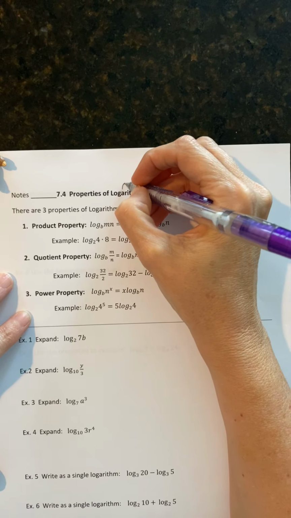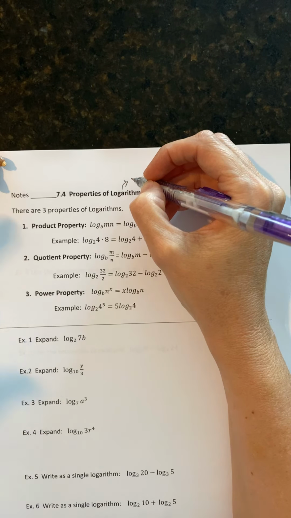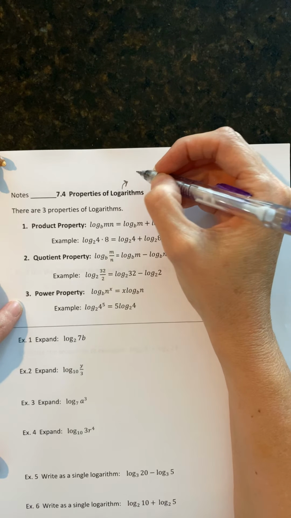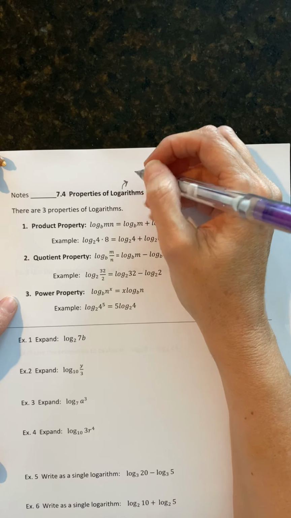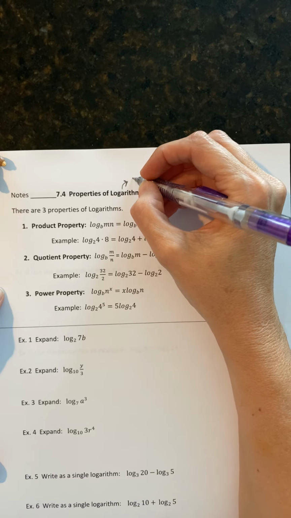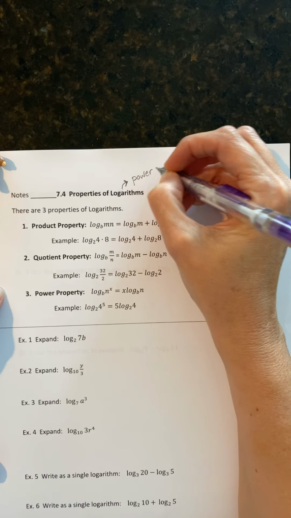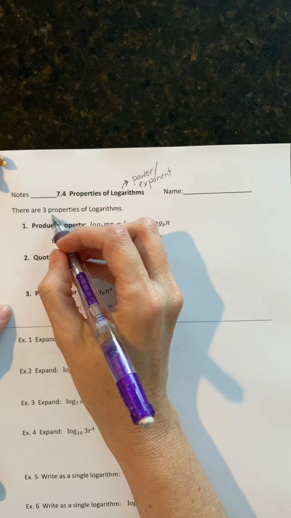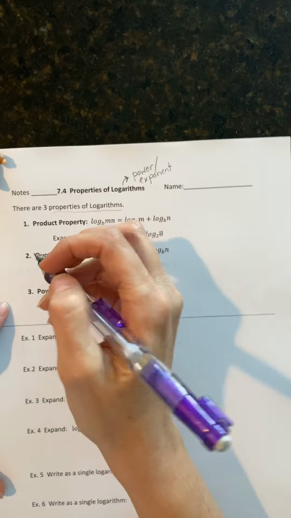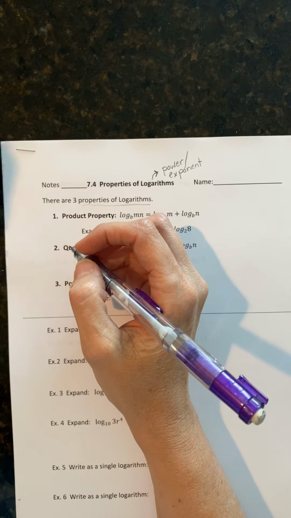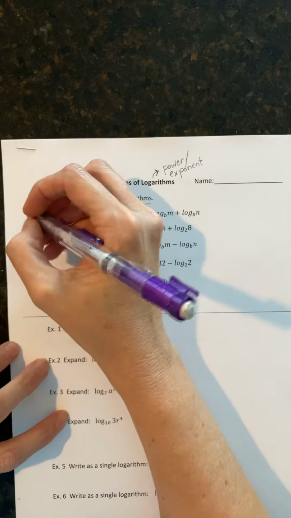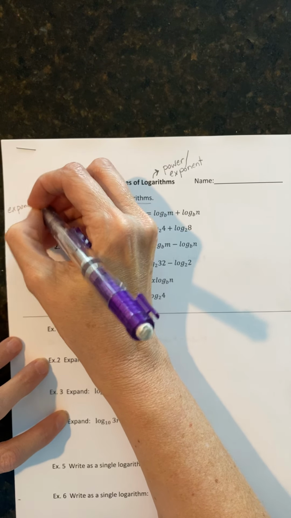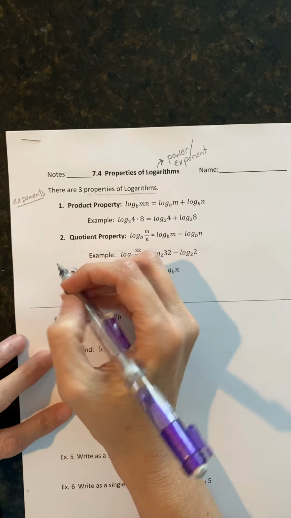Okay, so quick question, what is a logarithm? Are you thinking? Okay, hopefully you remembered that a logarithm is a power or an exponent, and so today we're going to do some properties of logarithms, and they are related to some properties that you already know, and those are exponent properties. So over here I'm just going to remind you of those properties.